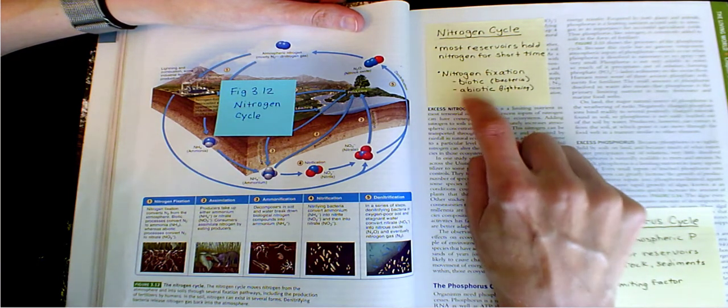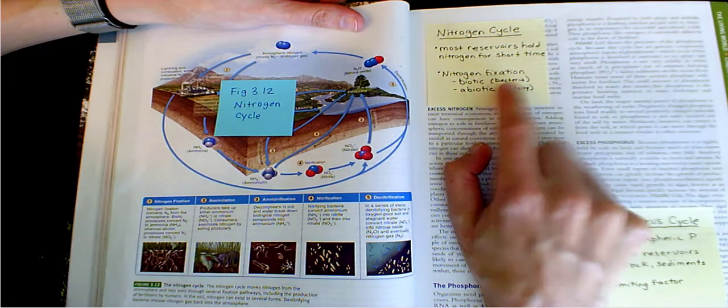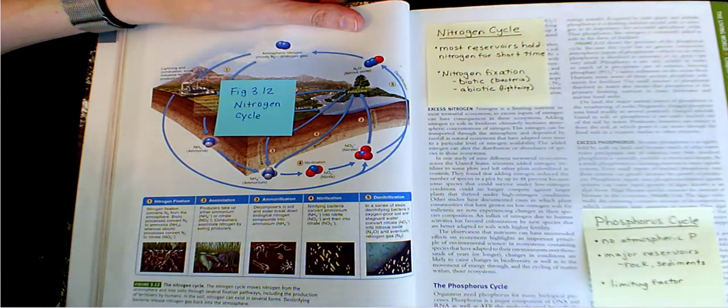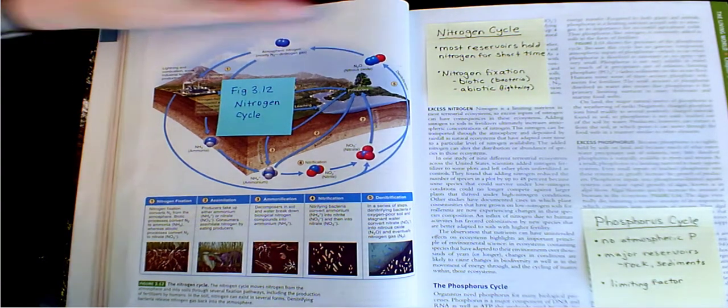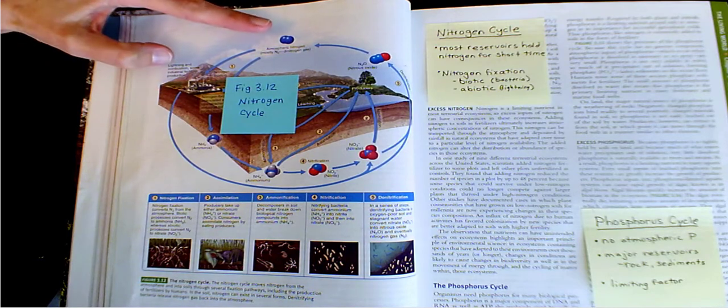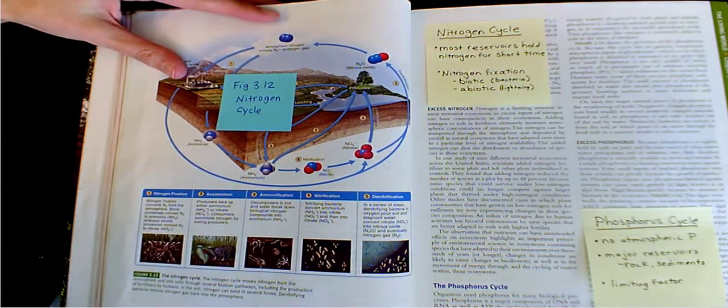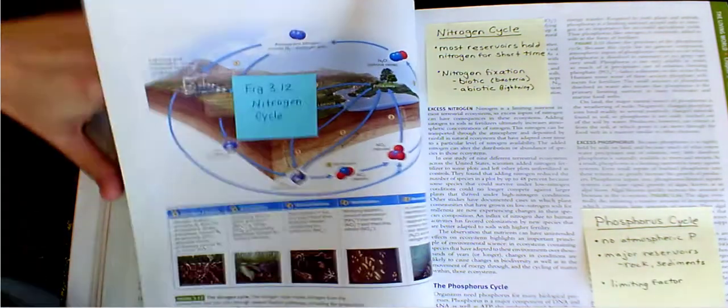There's two ways that nitrogen can get taken from the atmosphere. The biotic way is by bacteria, and then the abiotic way would be through lightning. Okay, so we'll do a lot more practice with this one in class, but it's really important that you have a good understanding of what's going on. Okay, so do the processes.